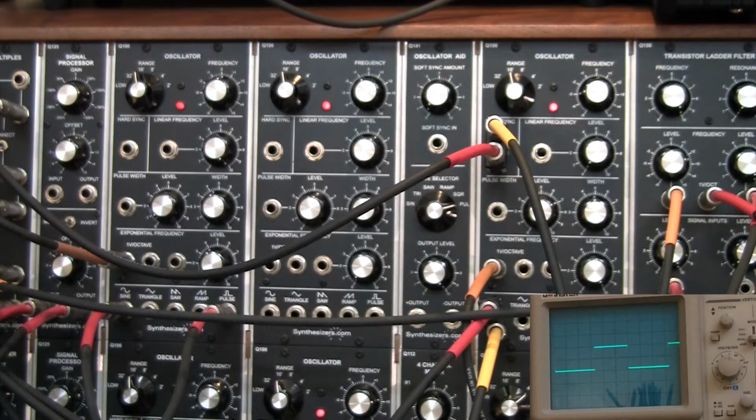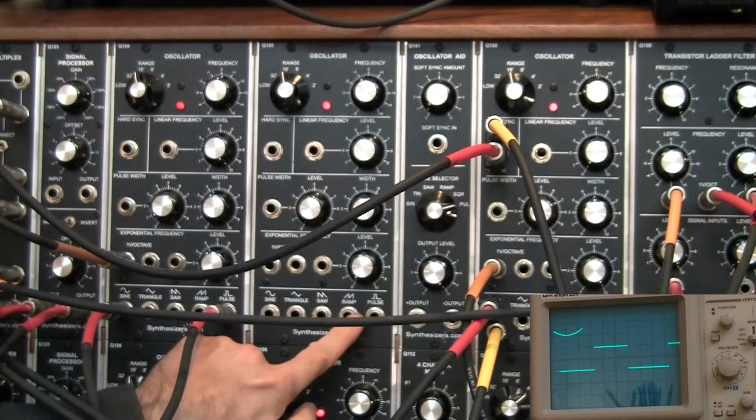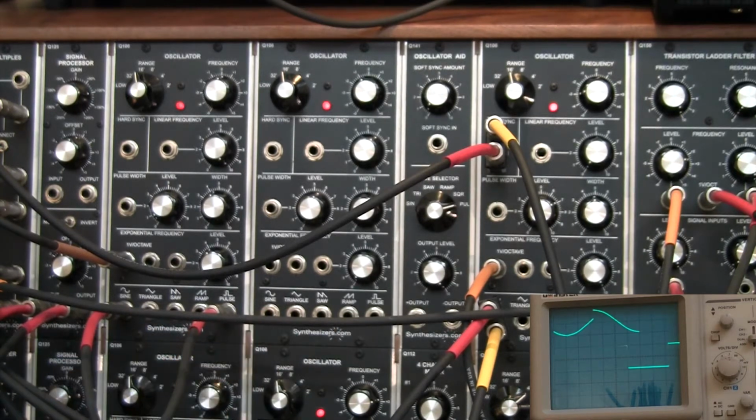What makes hard sync particularly cool is that any differences in the frequency of the master and slave oscillator will result in a changing or morphing of the slave oscillator waveform. Therefore, the Q106 oscillator is capable of much more than the 5 output waveforms we see on the jacks at the bottom. You can construct endless new waveforms by just using hard sync.